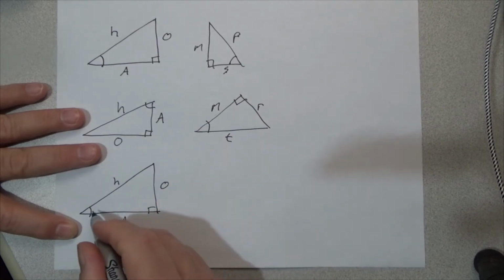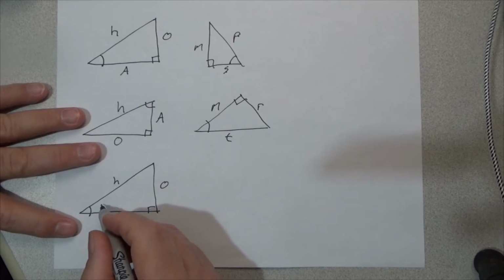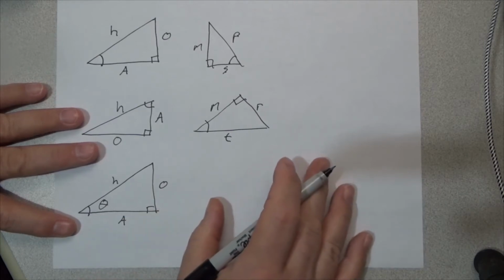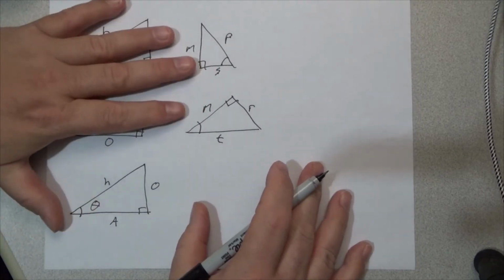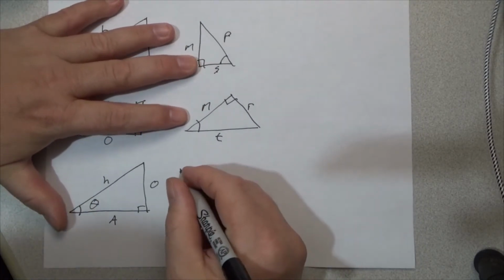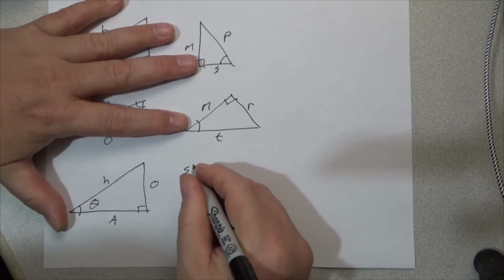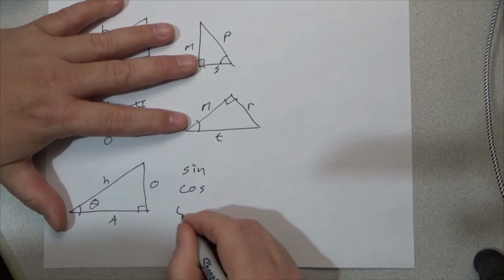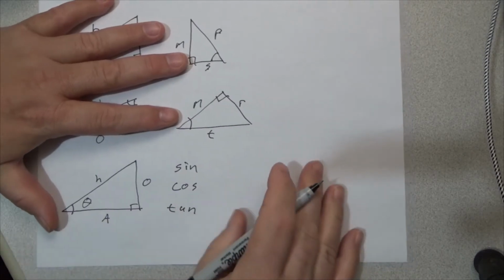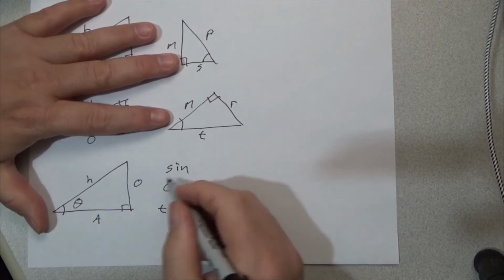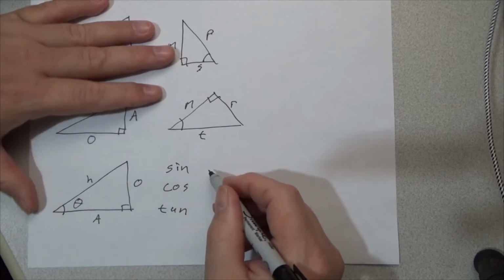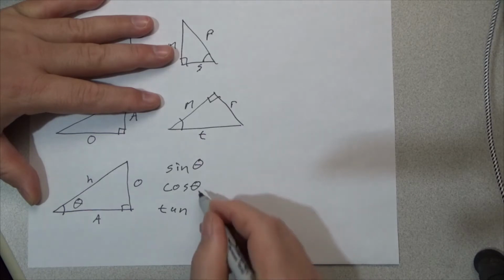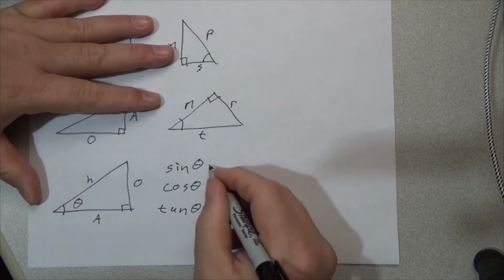And I'm going to name this angle theta. Okay, it's like an egg with a line through it. Now, we have three main trig functions, and those three main trig functions are sine, cosine, and tangent. All right. Then we put the symbol for the angle after that. So the symbol I used was theta, sine of theta, cosine of theta, and the tangent of theta.